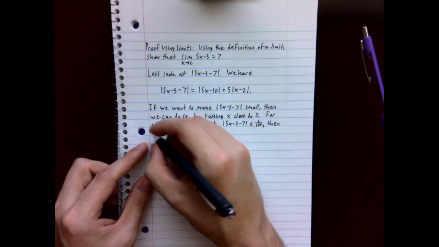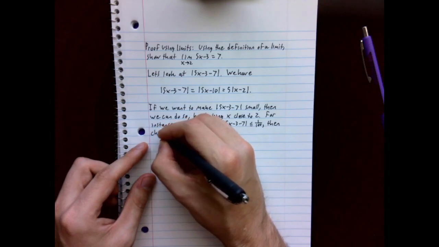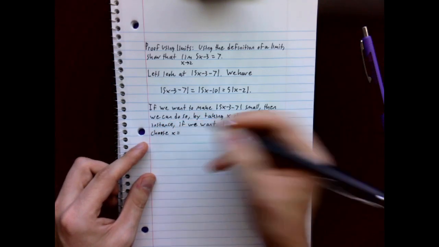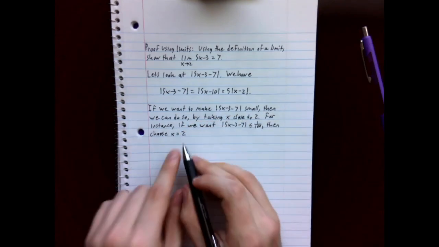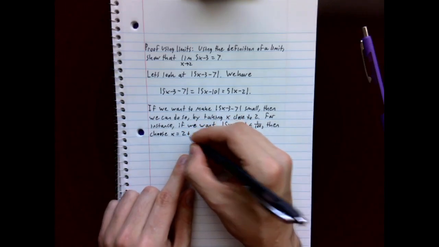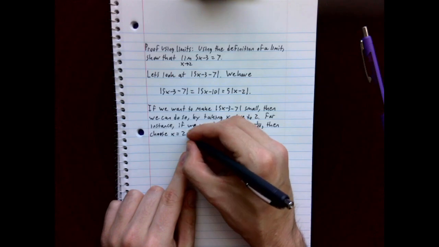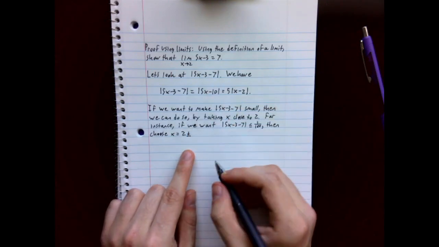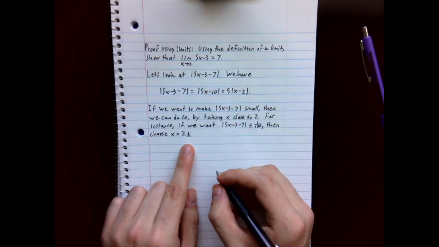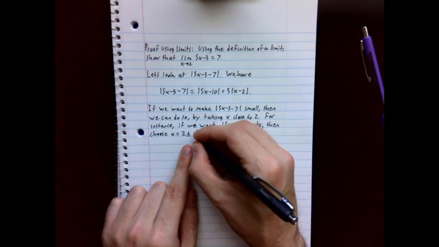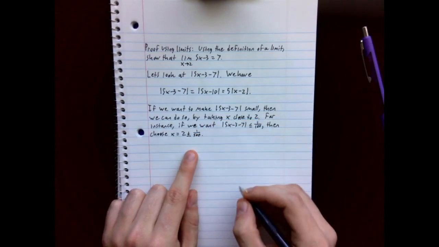then choose x equal to 2, so we're going to take it really close to 2 and then add on a little bit. 2 plus or minus, we could be above or below 2, it doesn't matter, plus or minus maybe 1 over 500.